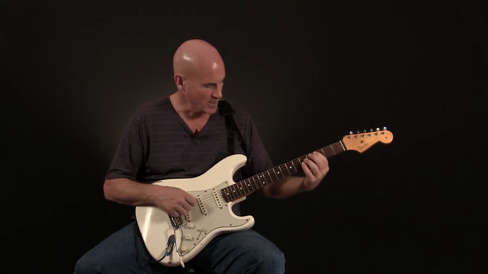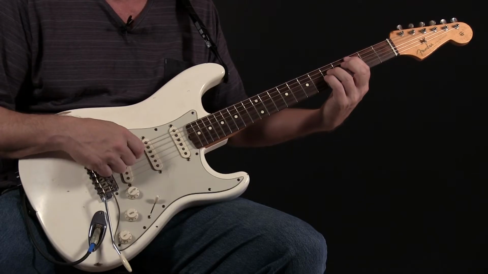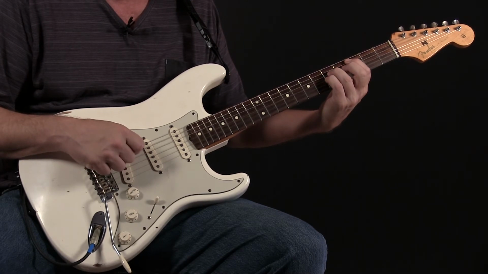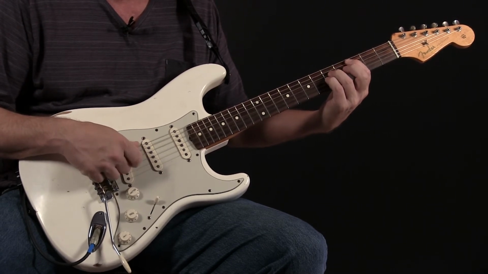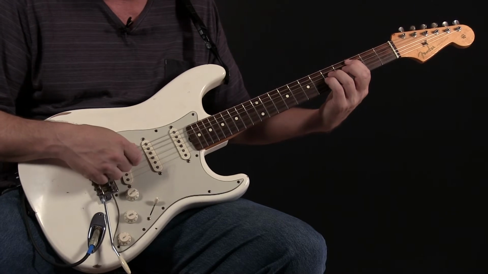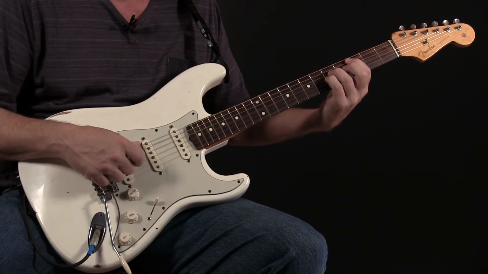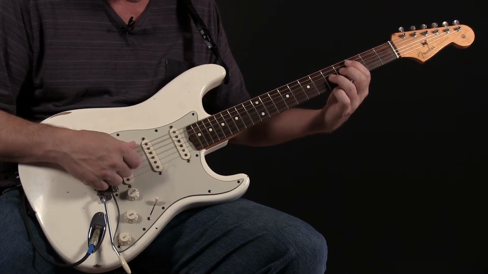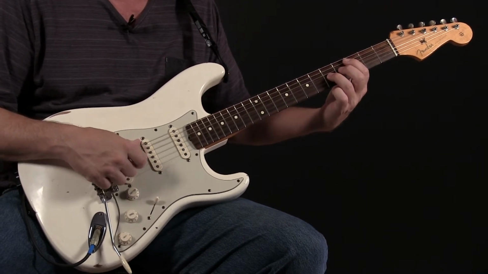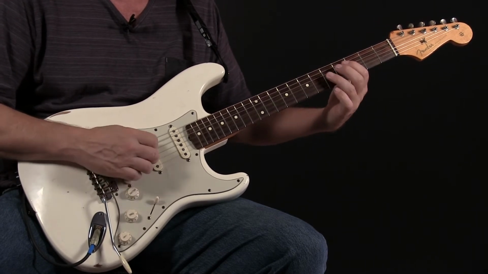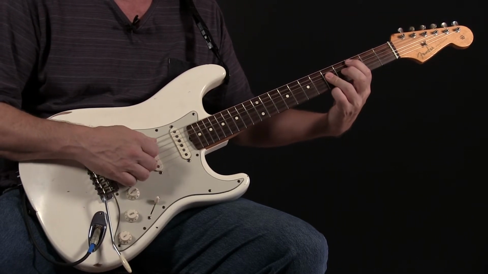So a very simple way of doing that is saying, well, here's a C. Okay, here's a G. I'll do it again on the next string. Okay, so we have our root and our fifth. Now, just because of the way the guitar's laid out, we have another root here, but that's fine. And now we have a third here, which is E. And then we have a simple bar chord.